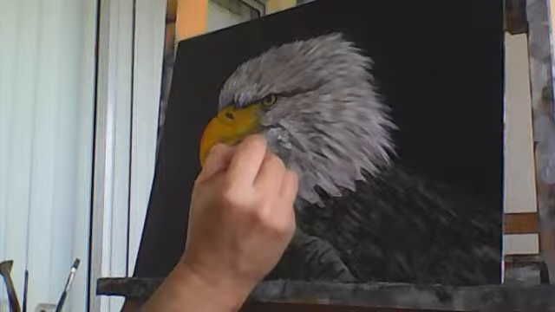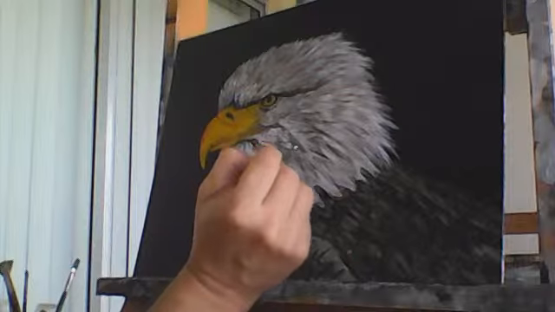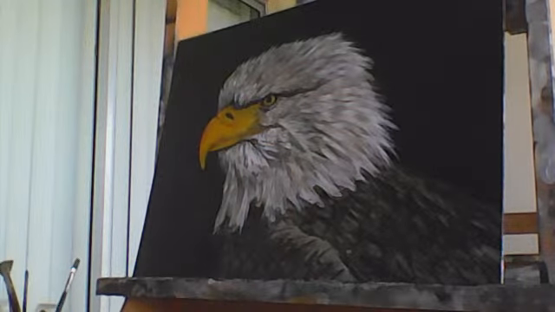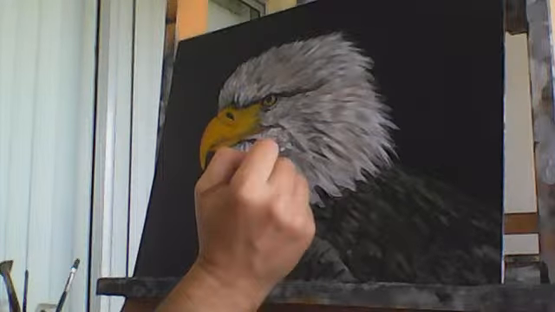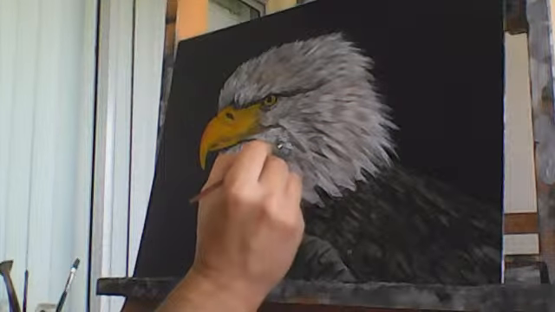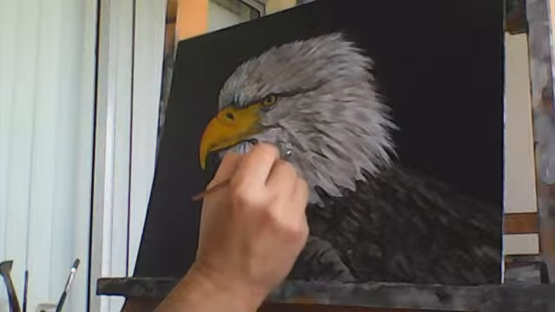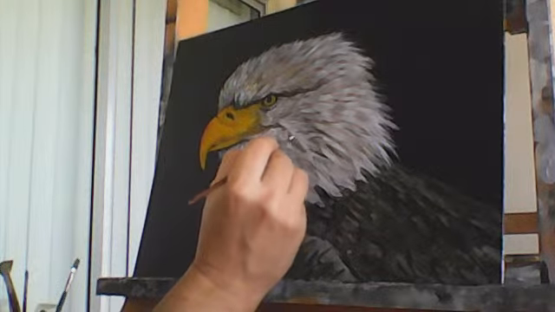Trying not to cover up all of the dark, leaving that here and there. Make these tiny little strokes here and there.